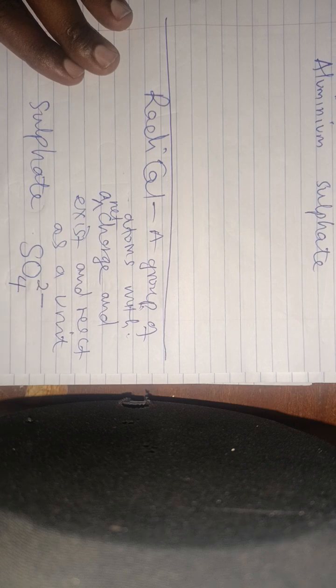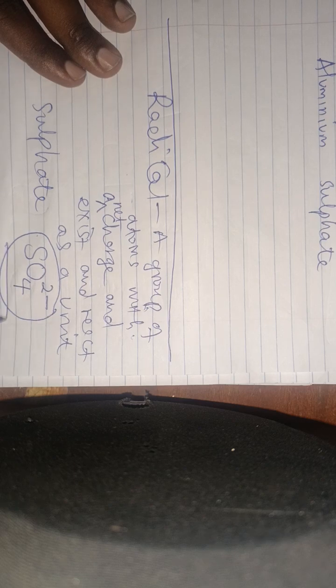A good example can be sulfate, SO4 2 negative. Look at this. This is a radical. It is a group of atoms.